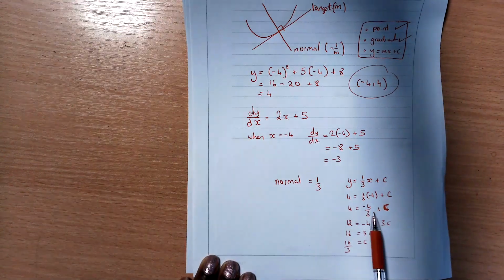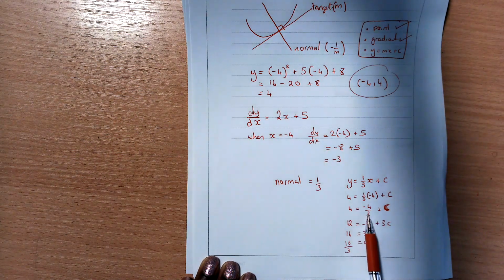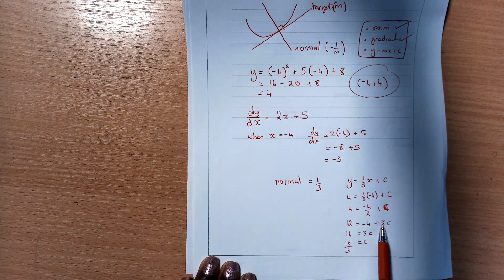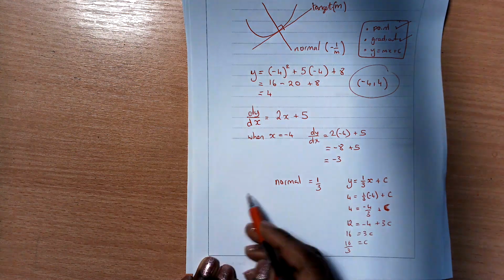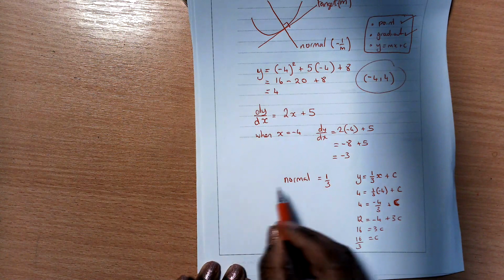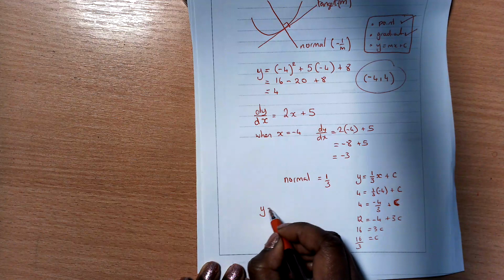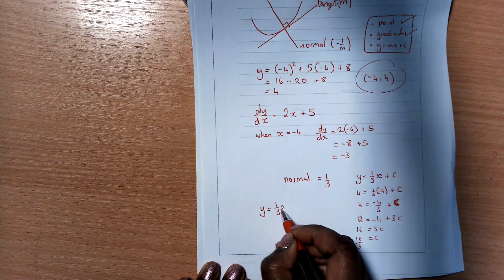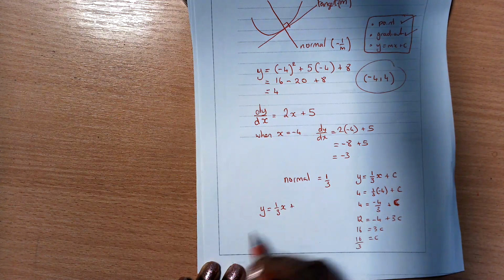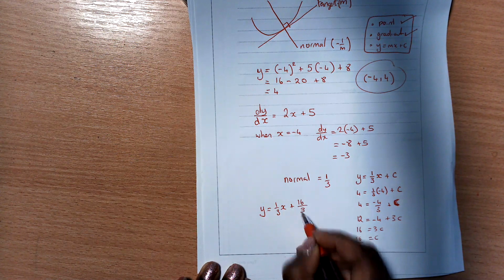Sorry about that. Okay, so what I did here, for it cut off, is I just multiplied everything by 3 just to get rid of that fraction there. So I've got 12 and 3c here. And then I added 4 to both sides and then divided by 3. Okay, so just send me a message if you don't understand that part. So my final answer is y equals 1/3 x plus 16 over 3.